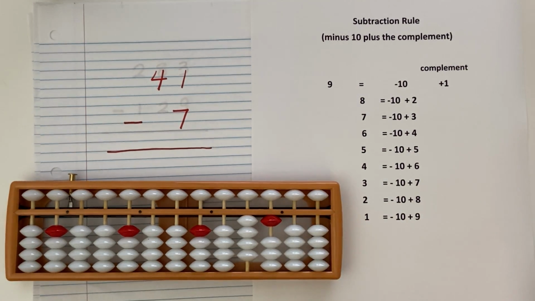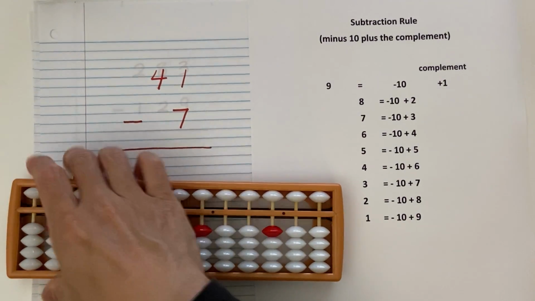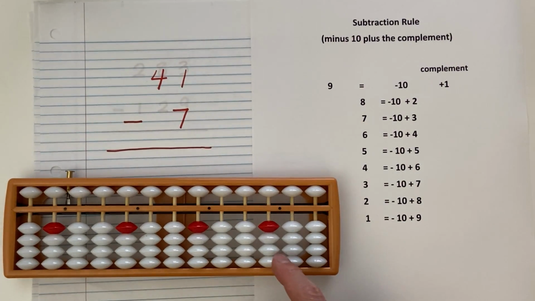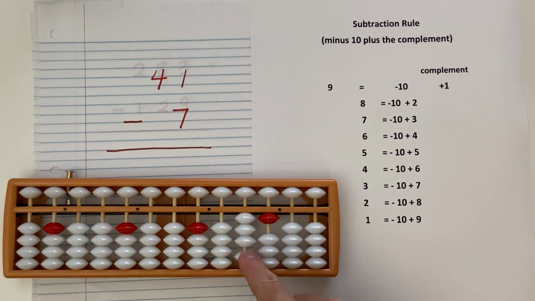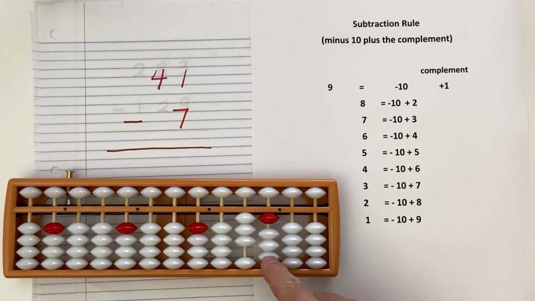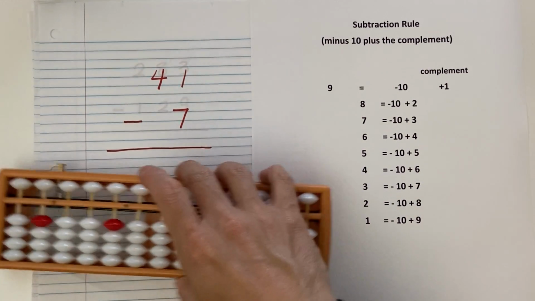I want to subtract 7. I don't have enough to subtract, so I need to apply the rule, which is minus 10 and add 3. So the answer I have here is 34. Correct. Let's show that again. 41 minus 7 is subtract 10 and add 3. So the answer is 34.